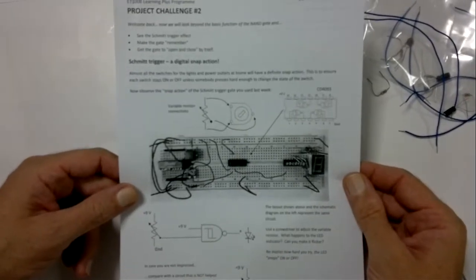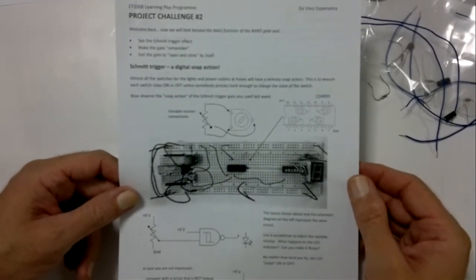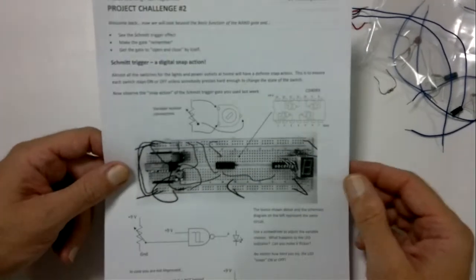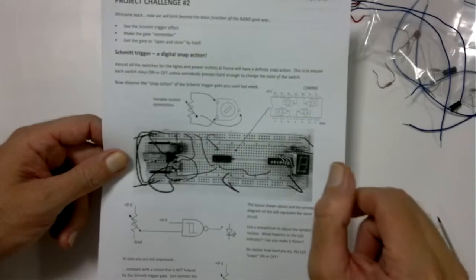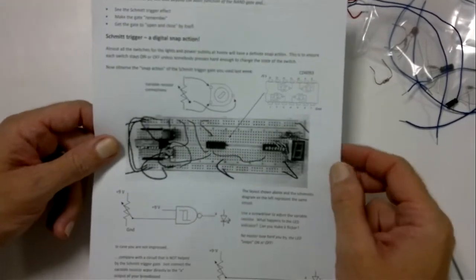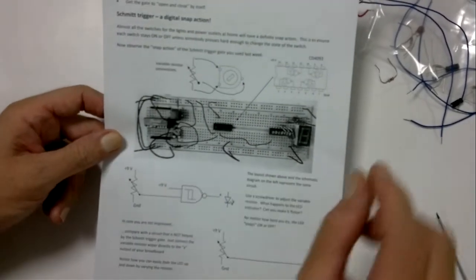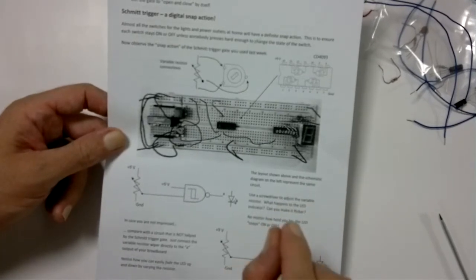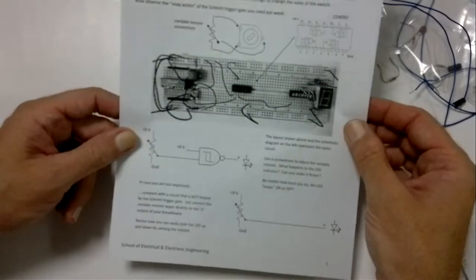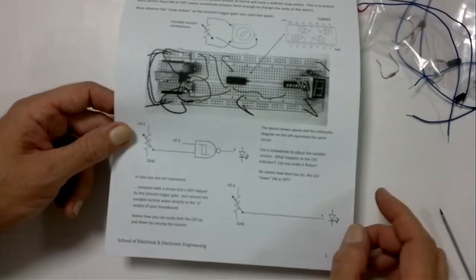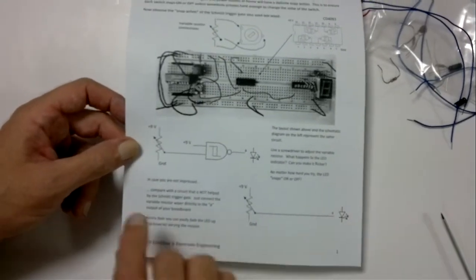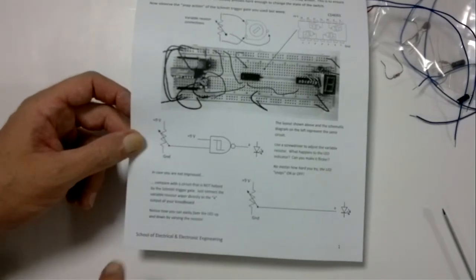Let's do the second experiment in our Da Vinci experience. What we did last week was to look at the NAND gates. Well, big deal. You've probably already discovered NAND gates before. But what I want to do now is really focus on this Schmitt trigger business that we have. So there we go. That's what this special symbol is in the middle. It means Schmitt trigger. And I'm just going to demonstrate that to you using a variable resistor input.